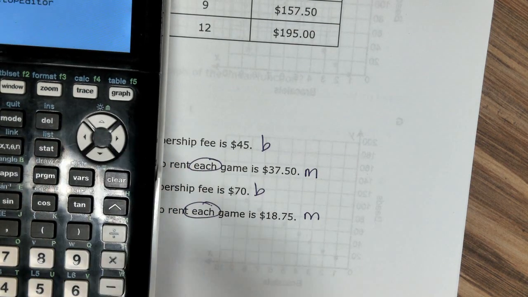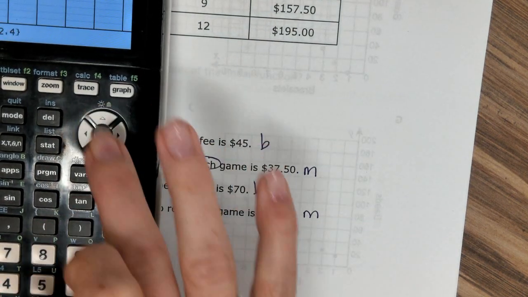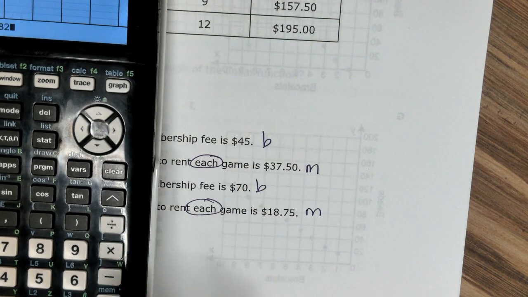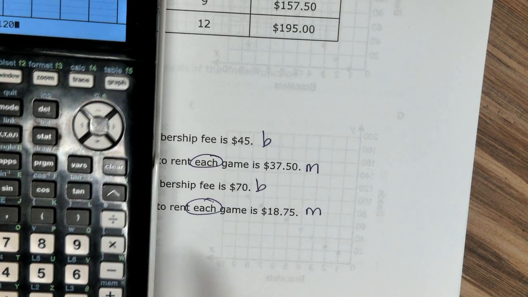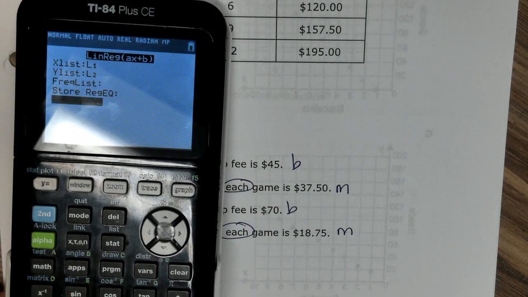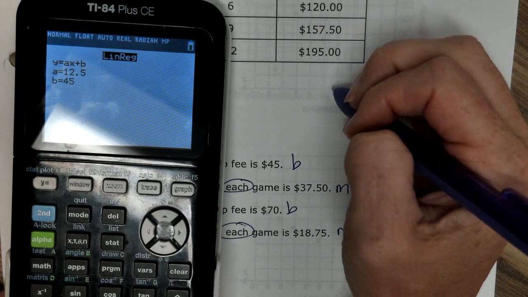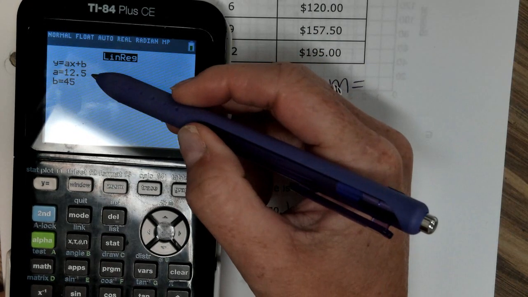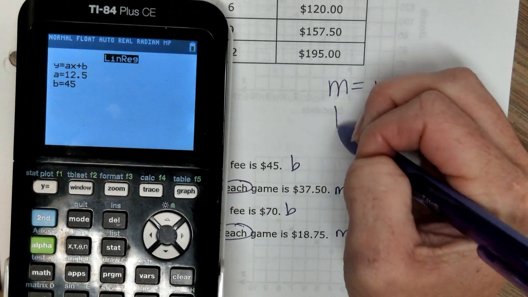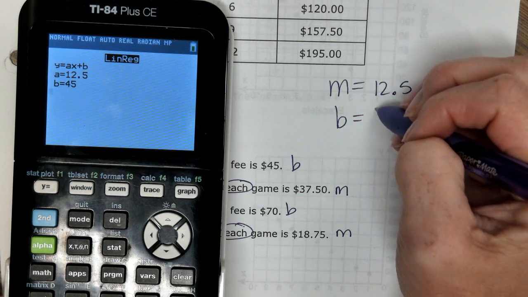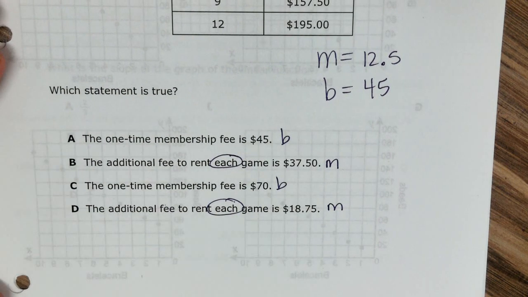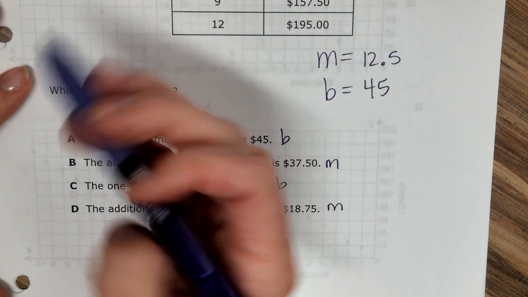So I'm going to go to stat edit. I'm going to only put in 2 points, so 3 and 6, 82.50, and 120. Oh, y'all can't even see what I'm doing. Stat, calc, option 4. All right, what is the slope? 12.5. What is the y-intercept? 45. Which one is correctly answered? A.